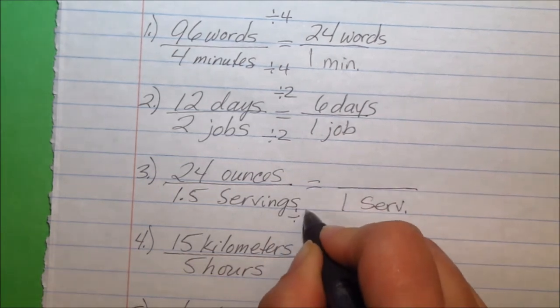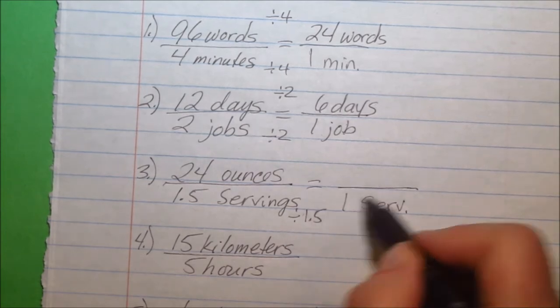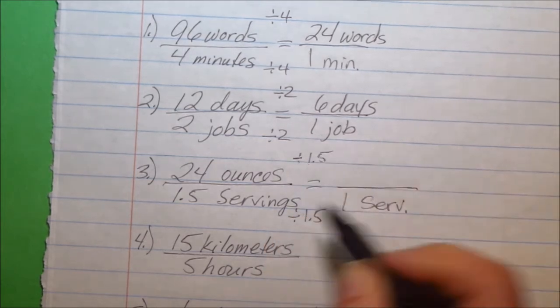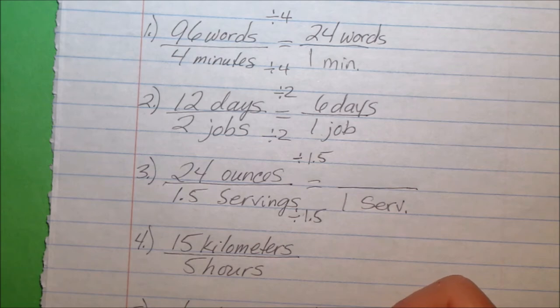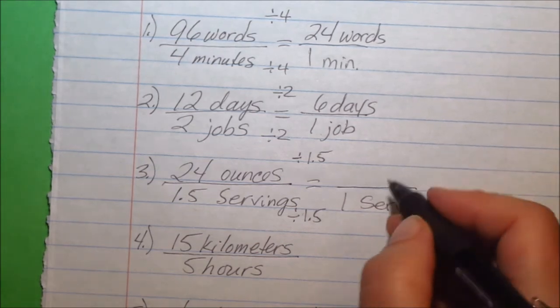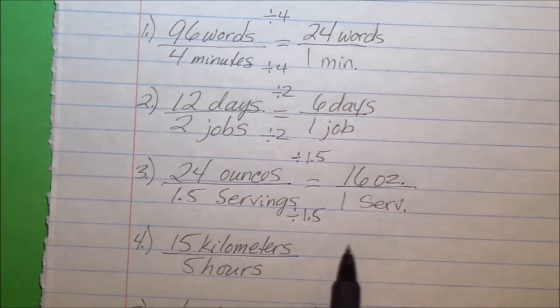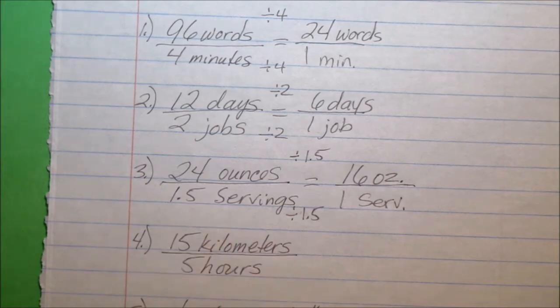So I'm going to divide by 1.5 to get to my 1. What I do to the bottom, I must do to the top. And 24 divided by 1.5, hold on, let me think, is 16 ounces. So 1 serving is 16 ounces.